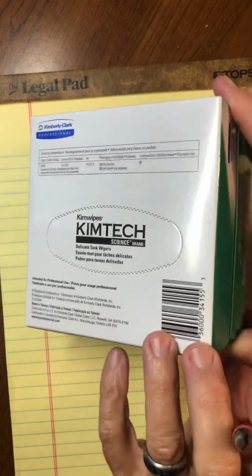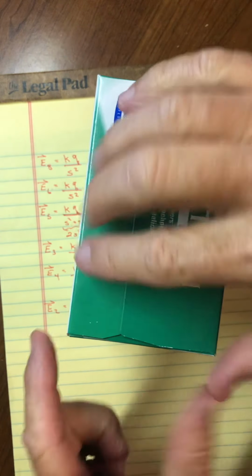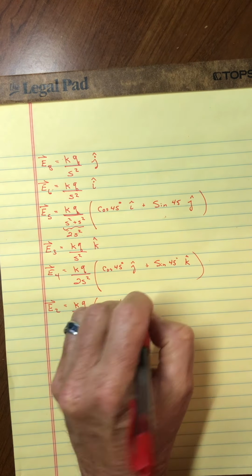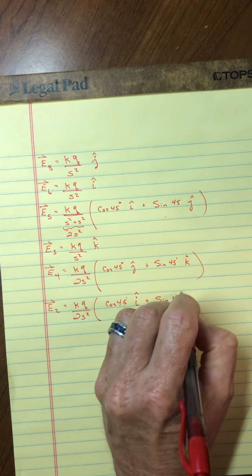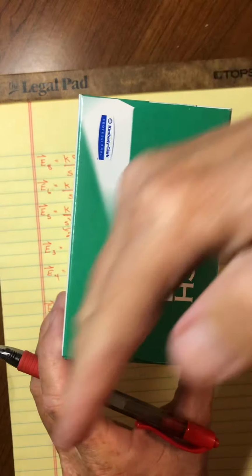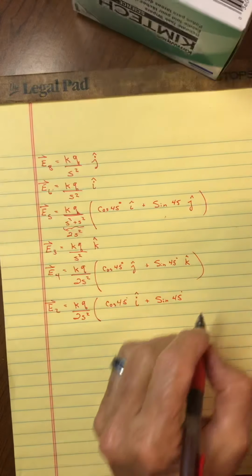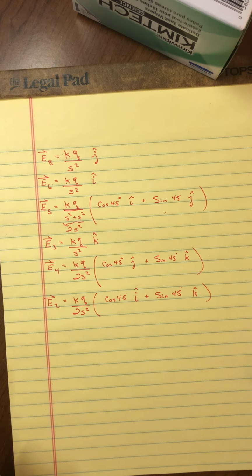So turning it this way, because we're going to be pointing up like this. Cosine of 45 gives you along this axis. That's the x-axis. And sine of 45 is kind of this upward piece, and so that's a k hat direction.